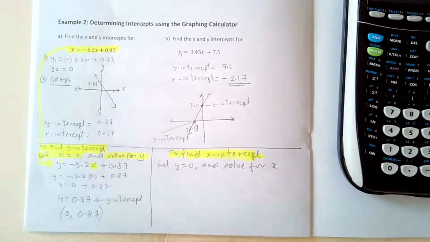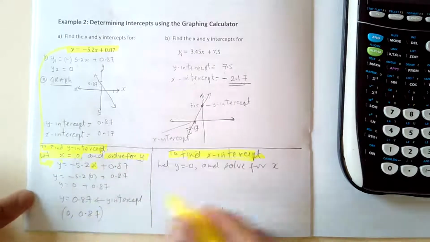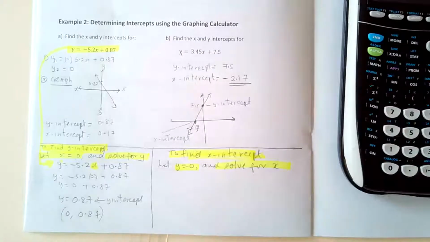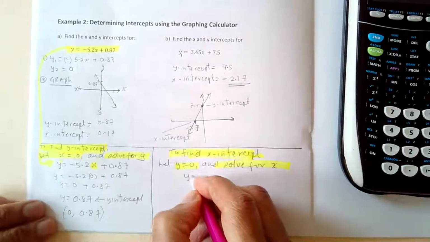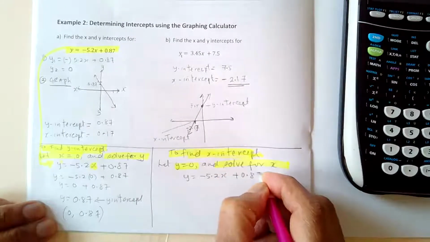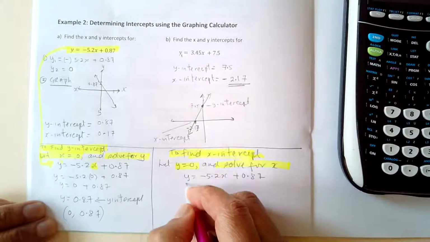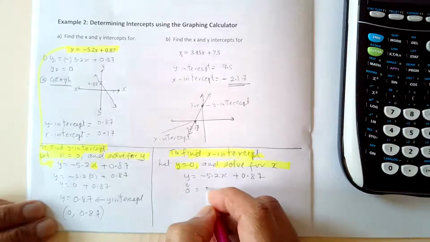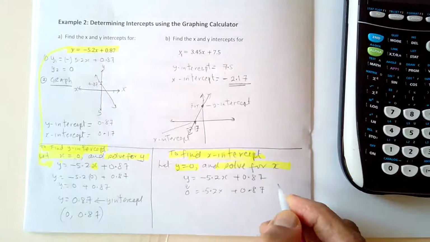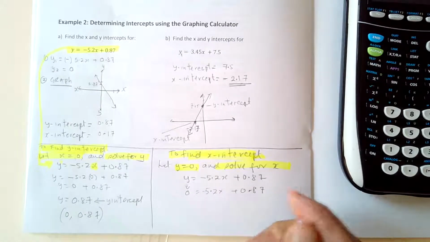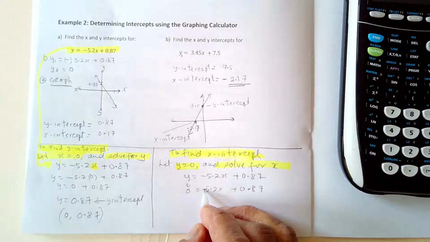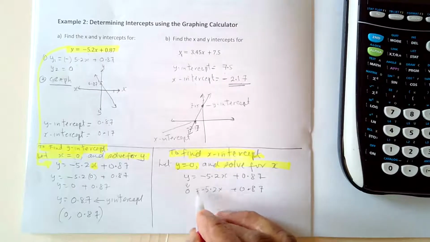So write down my equation. This would be my equation. Y is equal to negative 5.2x plus 0.87. So we let y be 0. So now this becomes 0 equals negative 5.2x plus 0.87. So this will take a little bit more work. So now I want to solve for x. We want to isolate the x.